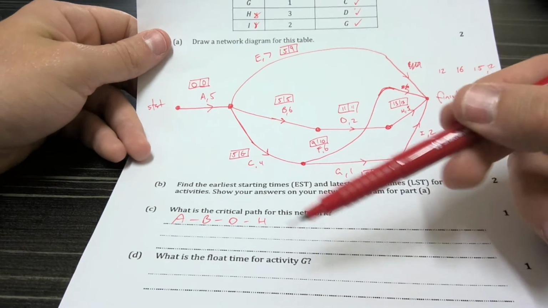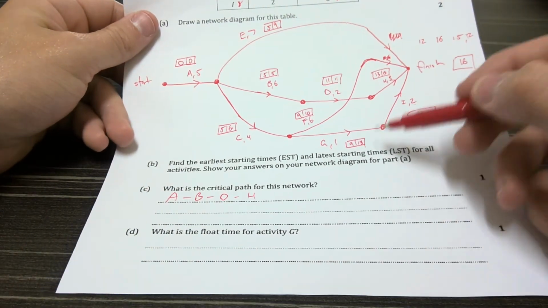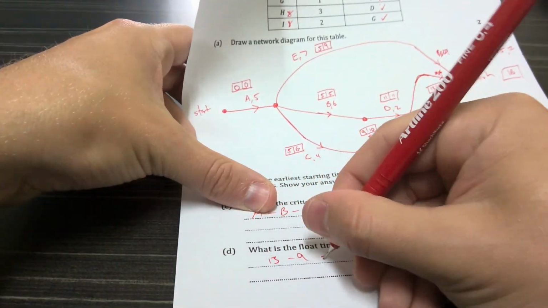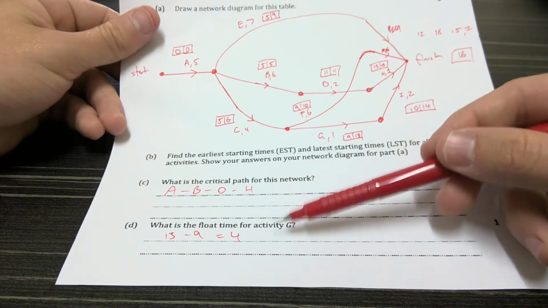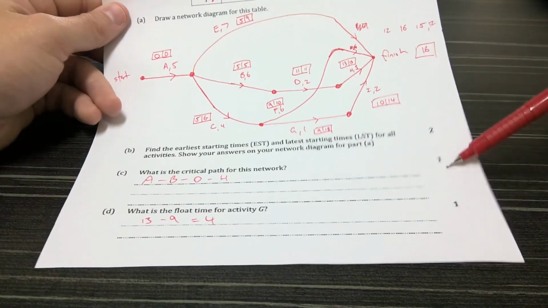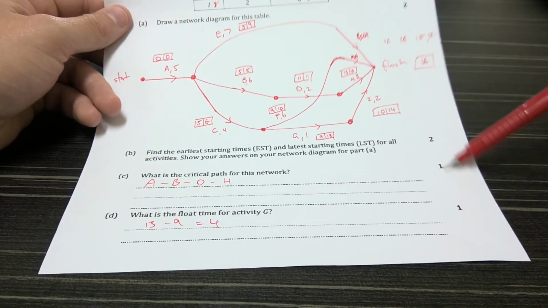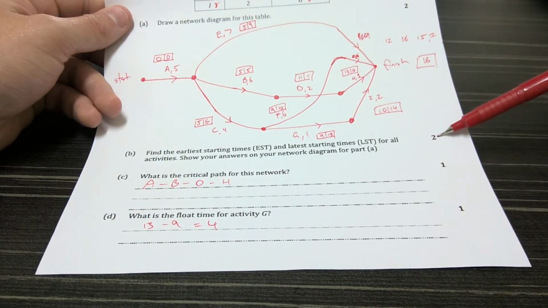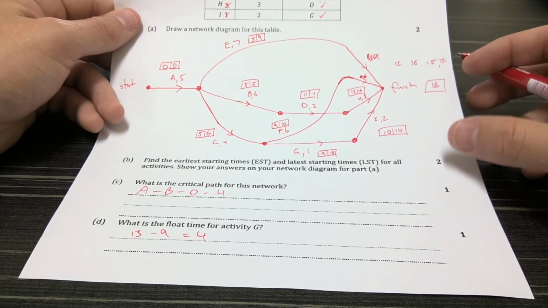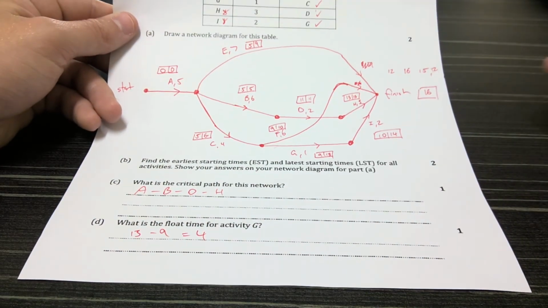And then lastly, what is the float time for G? Remember, float time is just latest starting time minus earliest starting time. So G is 13 minus 9. So 13 minus 9 equals 4. So those 2 questions are extremely easy once you've done all this. And this is 2 marks, and this 2 marks is a lot easier and quicker to get than these 2 marks or these 2 marks. But that's what happens. As we know, not all marks are created equal in the HSC.